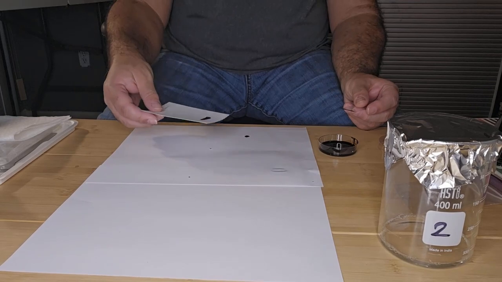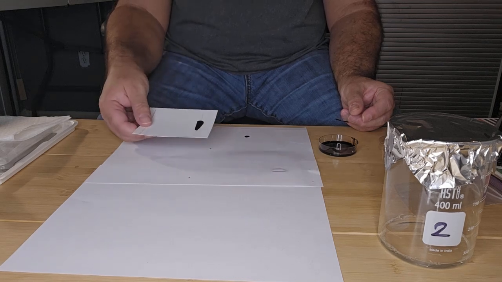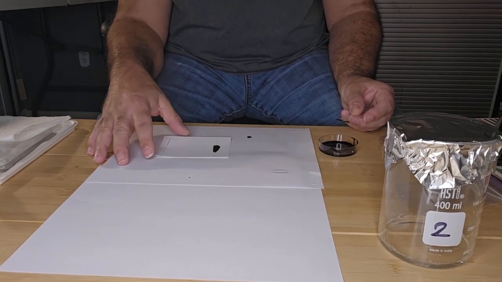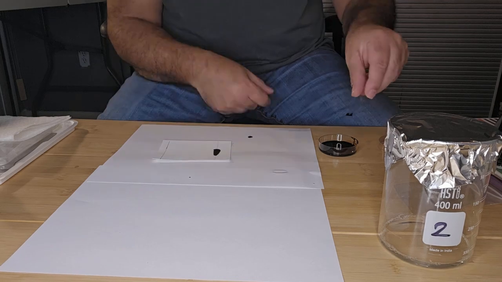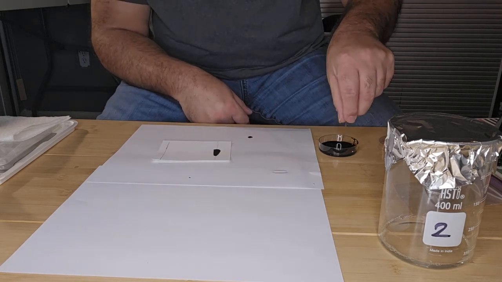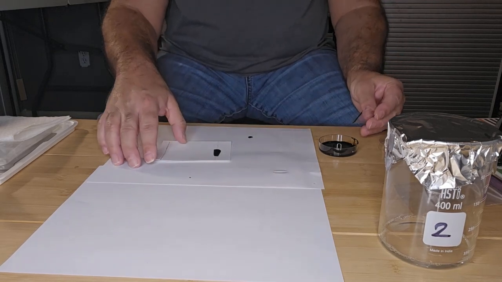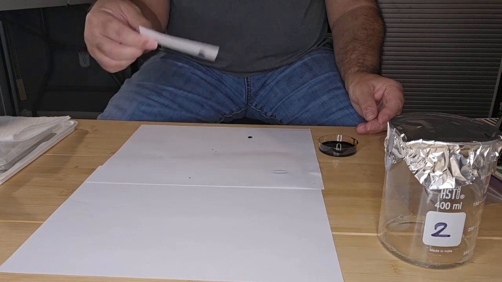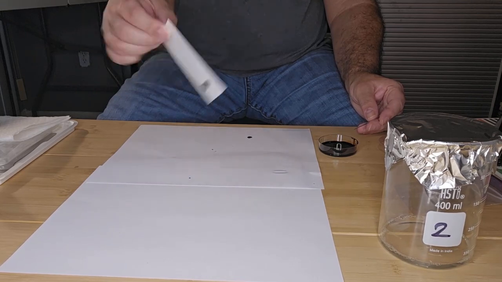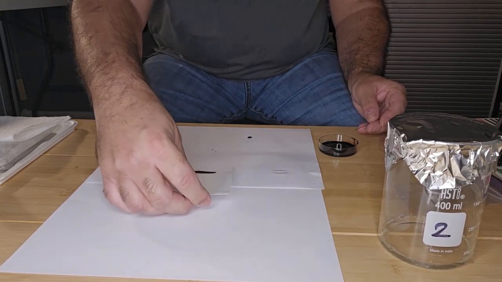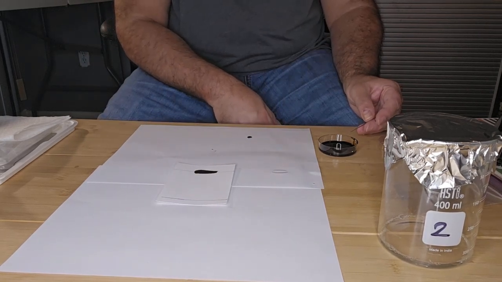Okay, and I'm going to let that dry as well. I'll waft that in the air to dry. So I'm going to put that aside for a minute or two, and then I'm going to put it into my chromatography chamber.